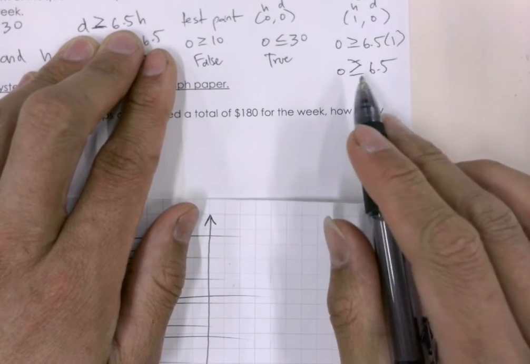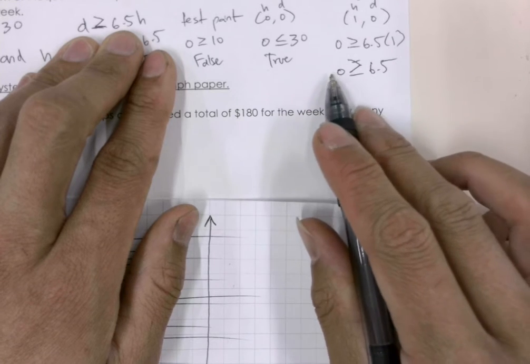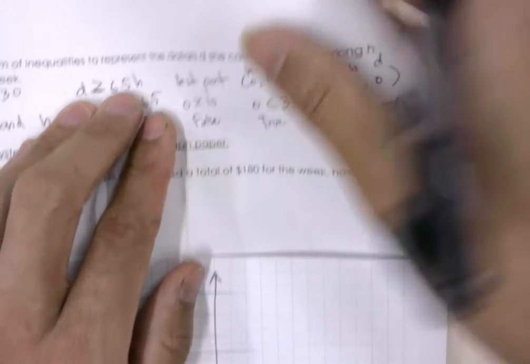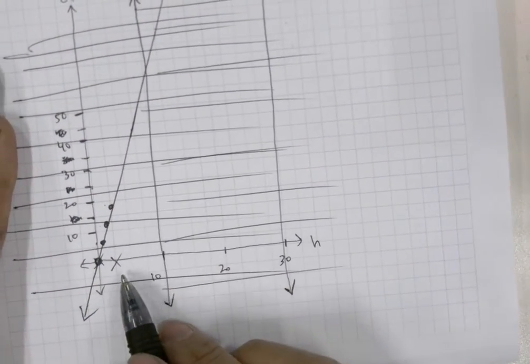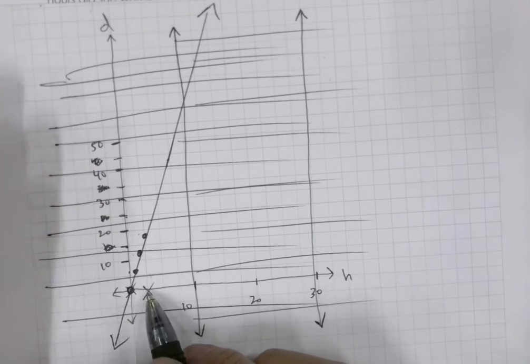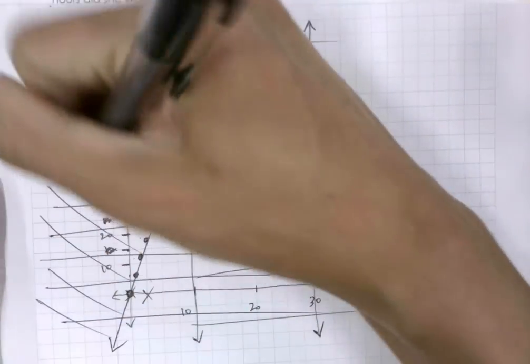Is this a true statement or is it a false statement? False. 0 is not greater than 6.5. So since that's false, we're going to go to our graph and we're going to shade the area that does not include the test point. So we're going to shade this side over here.